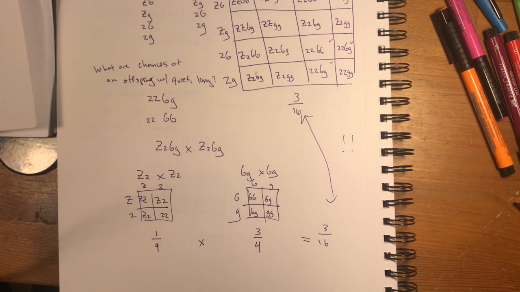Keep track of your genes and make sure you know recessive is the masked chromosome, or the masked allele.